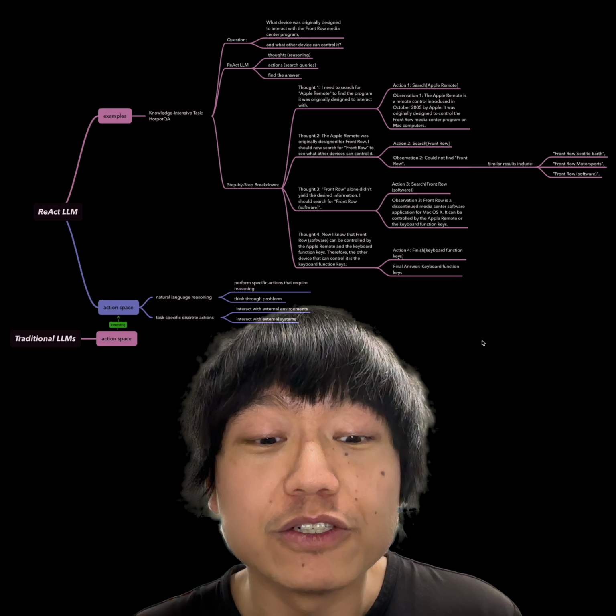And then thought 4 is: now I know that Front Row is software that can be controlled by the Apple Remote and the keyboard function keys. Therefore, the other device that can control it is the keyboard function keys. And action 4 is: now we know that keyboard function keys is our final answer.